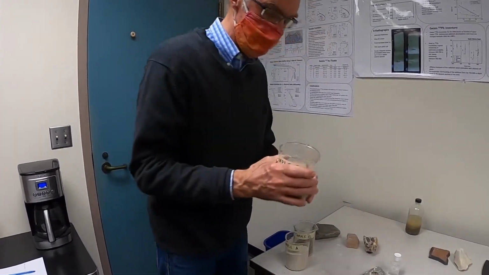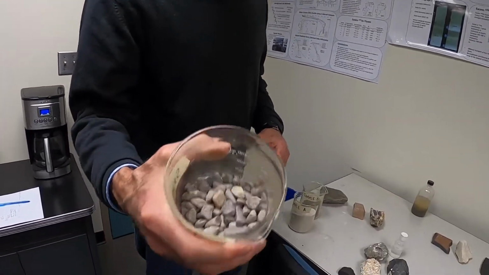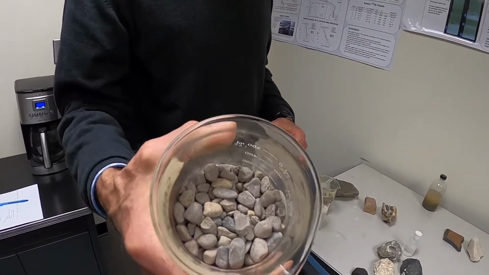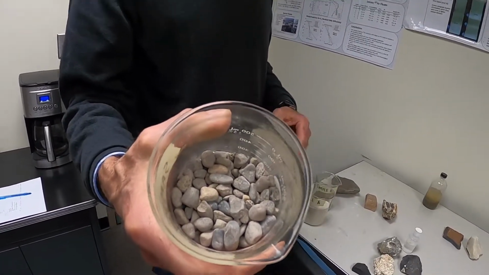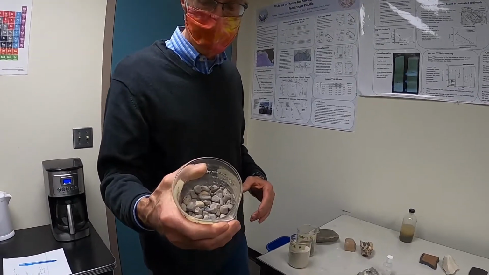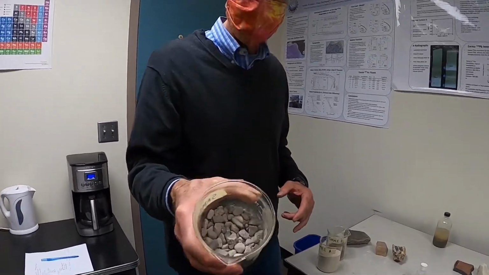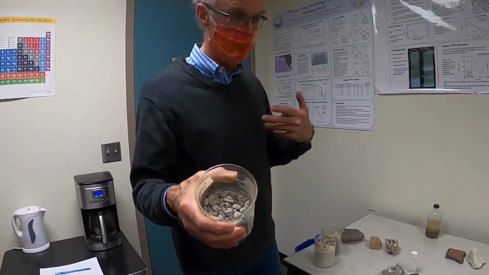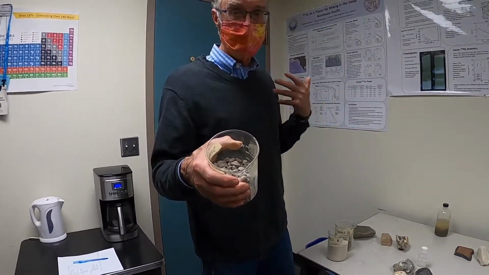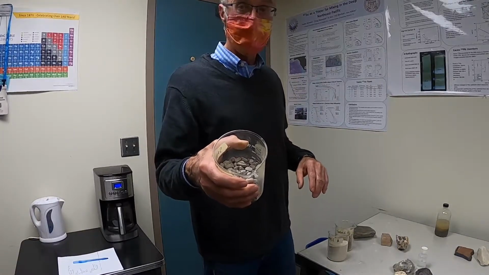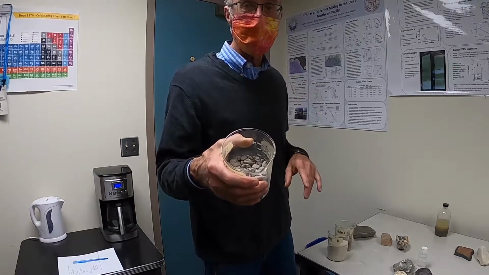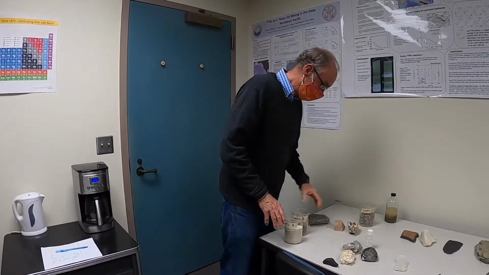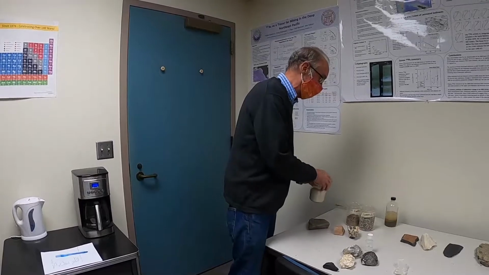And finally, we get to pebbles. You can see these are another product of the weathering process. And these have been transported a bit because you can see they're somewhat rounded on the edges. As materials go cascading down hill slopes or in streams, you knock the rough edges off, and that gives you a lot of rounding. So we've got three different sizes of sediments.